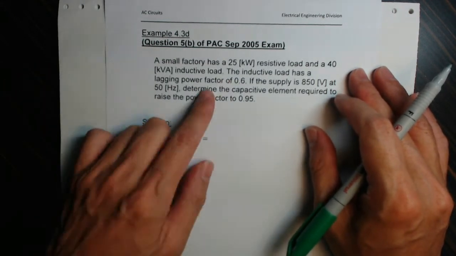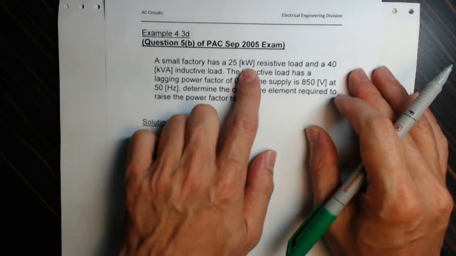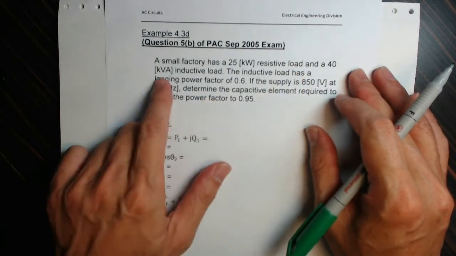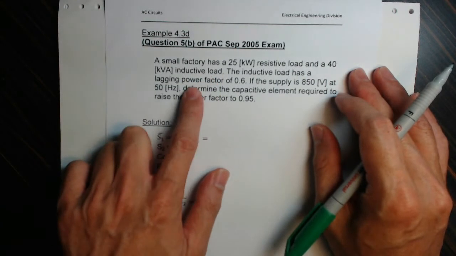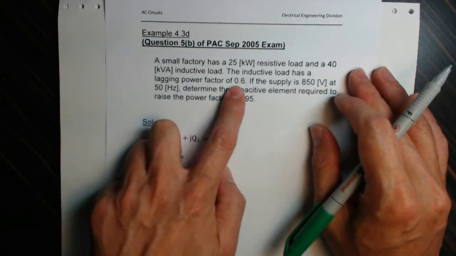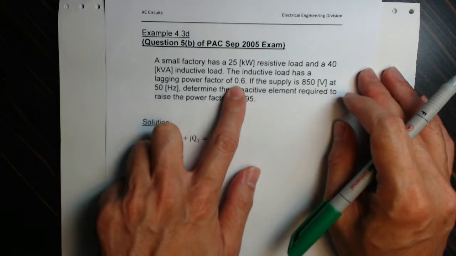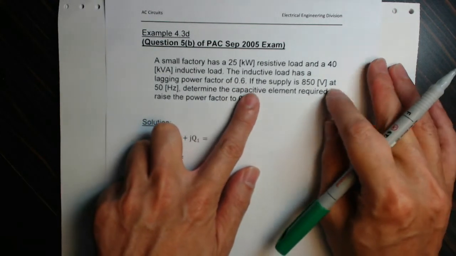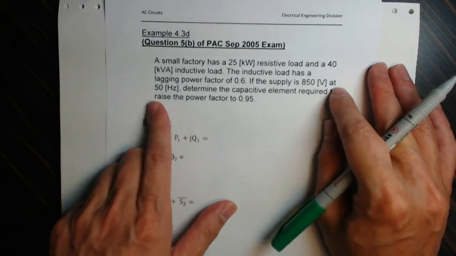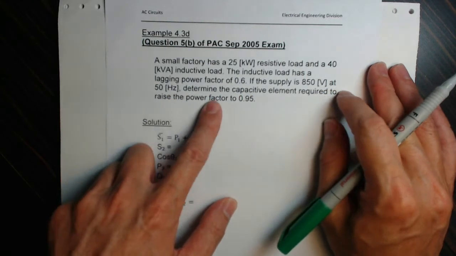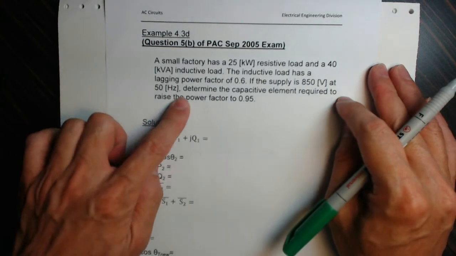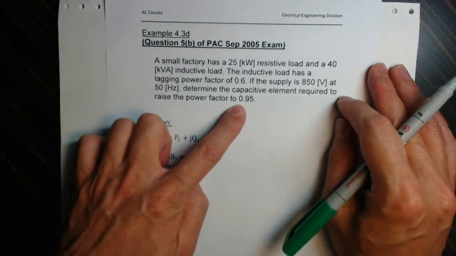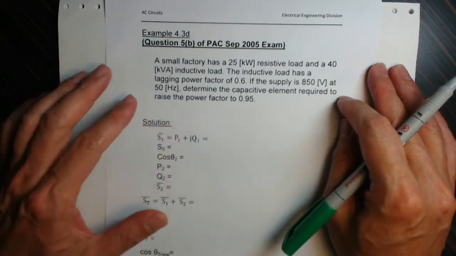A small factory has a 25 kilowatt resistive load and a 40 kVA inductive load. The inductive load has a lagging power factor of 0.6. If the supply is 850 volt at 50 Hz, then we want to determine the capacitive element required to improve or raise the power factor to 0.95.